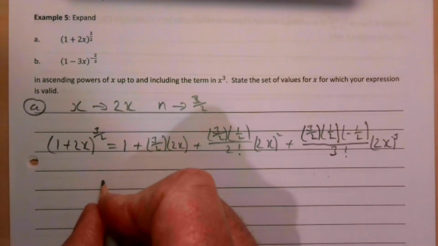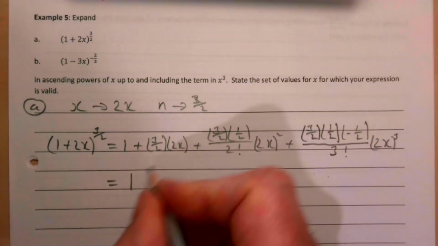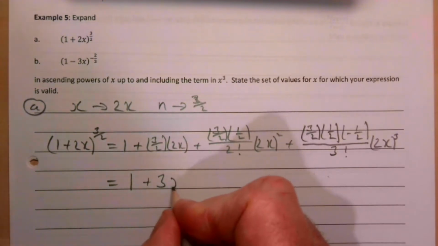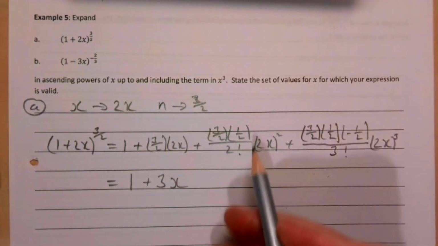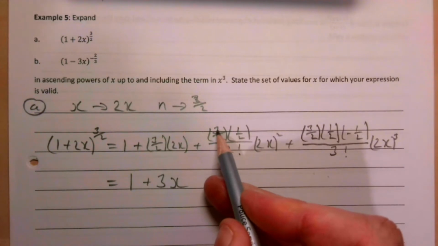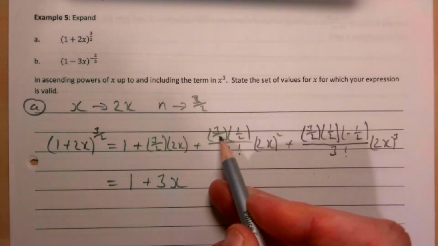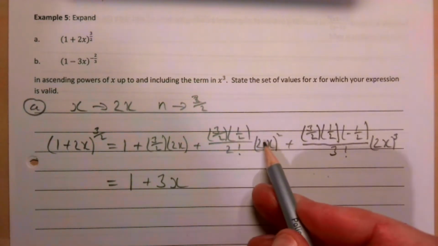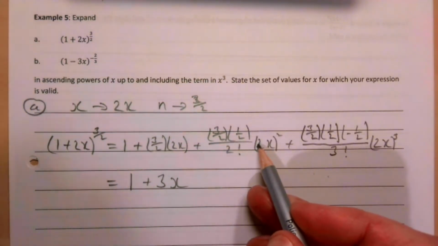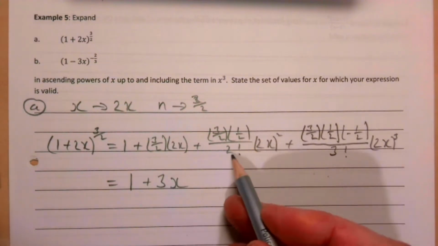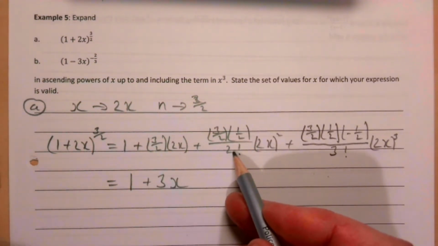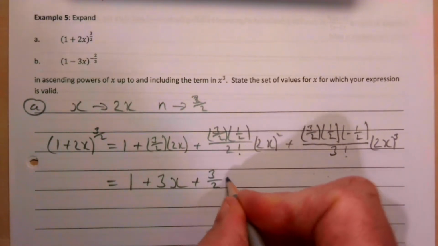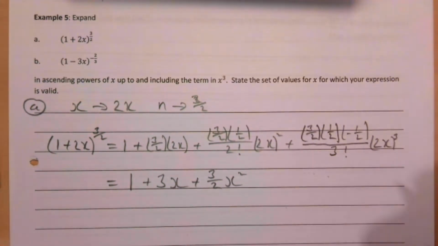We can maybe have a wee go with getting this straight from here. So 3 over 2 times 2x, that's just going to be a plus of 3x. What are we going to have here? On the top you're going to have 3 and then a 4, and there's a 4 there, so I'm going to cancel those two 2's with that 4. So we end up with a 3 on the top and then 2 factorial on the bottom, which is just 2. So that's plus 3 over 2 x squared. Hopefully you're okay with that move.